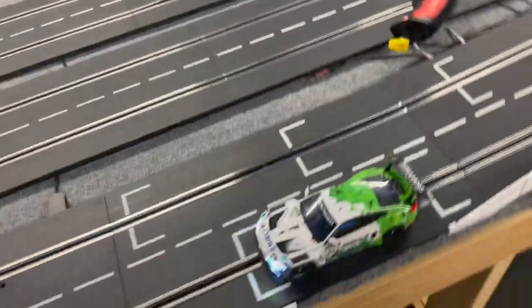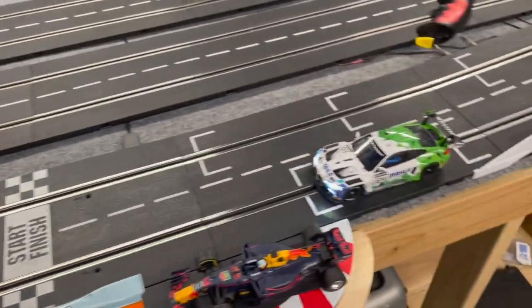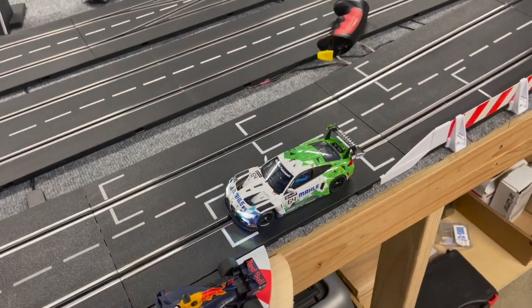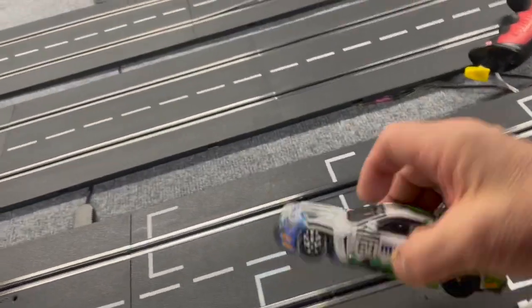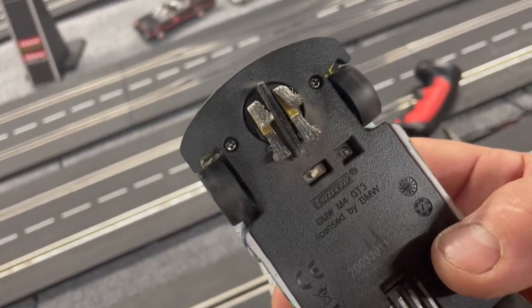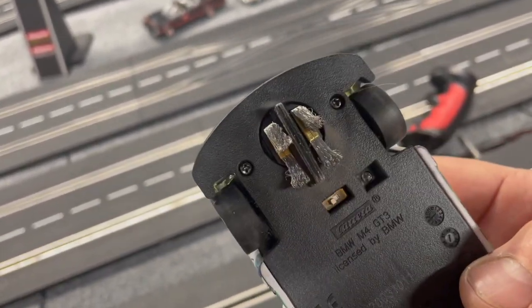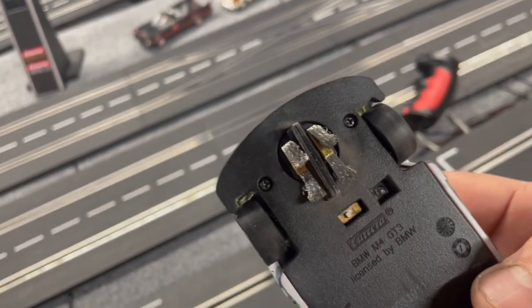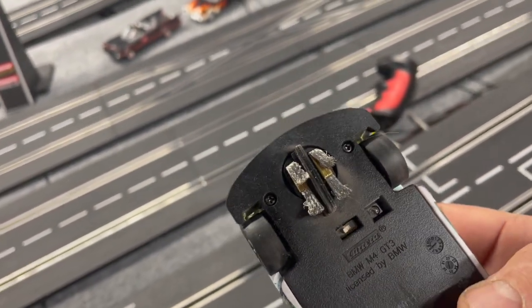Everybody. Hey, so there's been some confusion on some things. I wanted to hopefully do a video that might help us understand a little bit about the switch on the bottom of the car. So this is a polarity switch. All it does is change the direction of the car to go either clockwise or counterclockwise around the track.